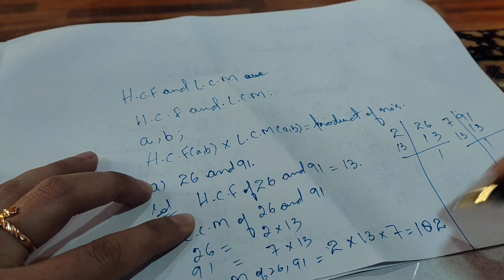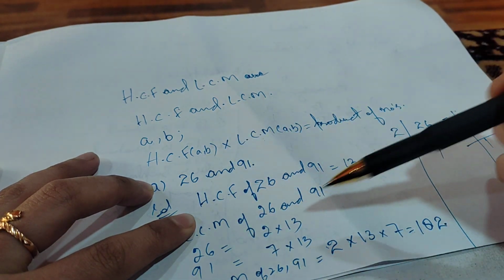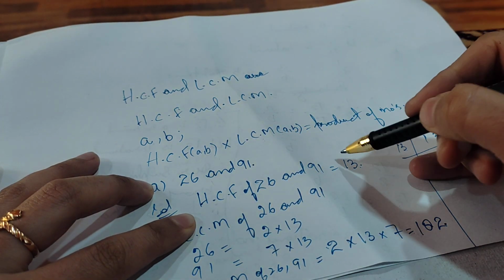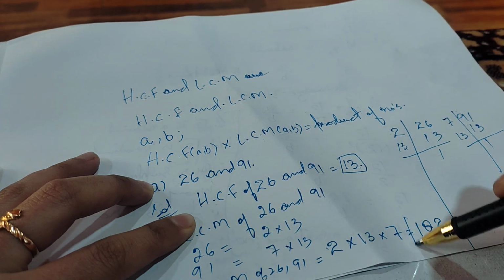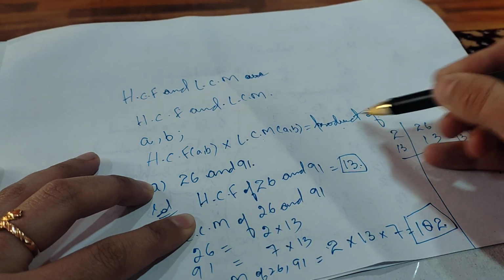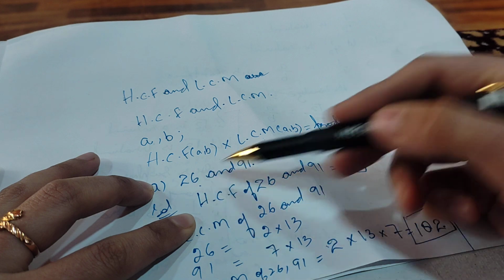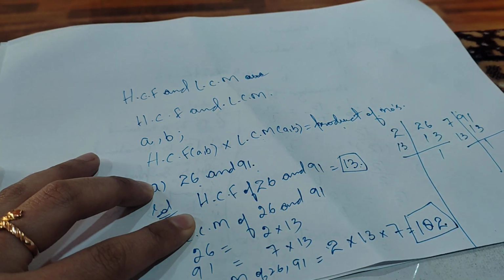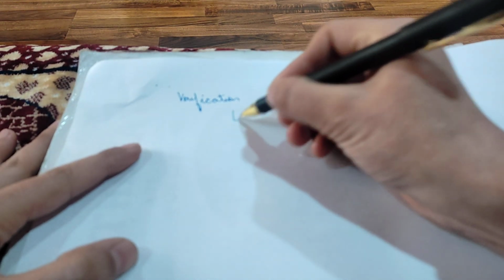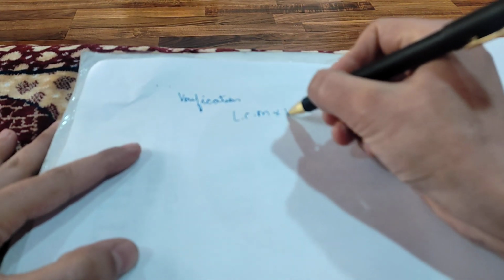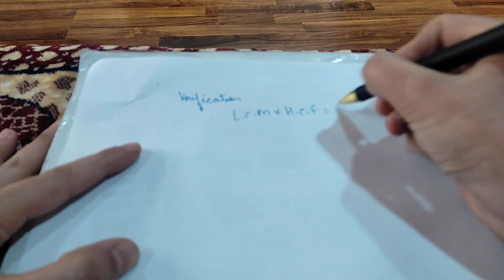Now what do we need to prove? We need to prove that if we multiply this HCF, that is 13, with 182, we get the product of the two numbers, that is the product of 26 and 91. For verification, we need to prove that LCM into HCF is equal to the product.